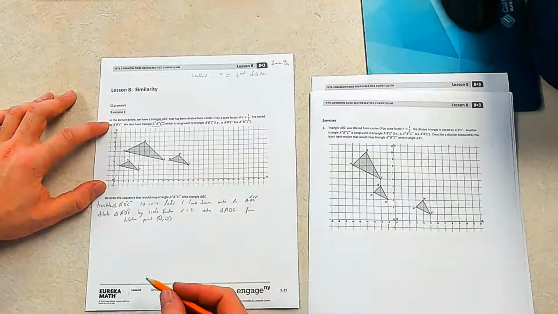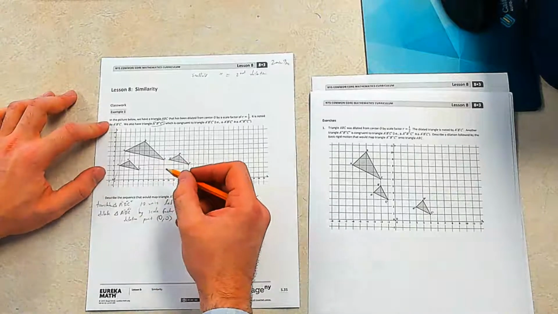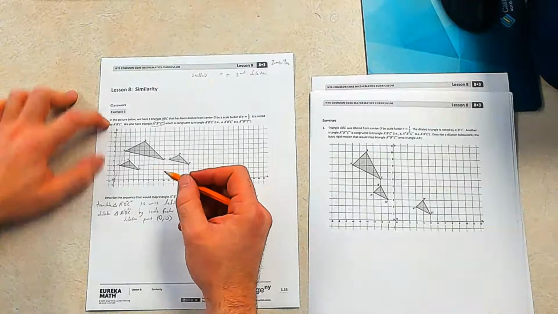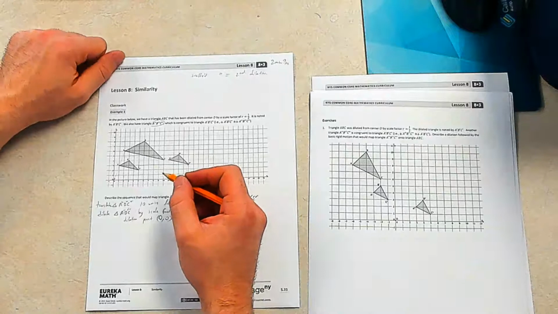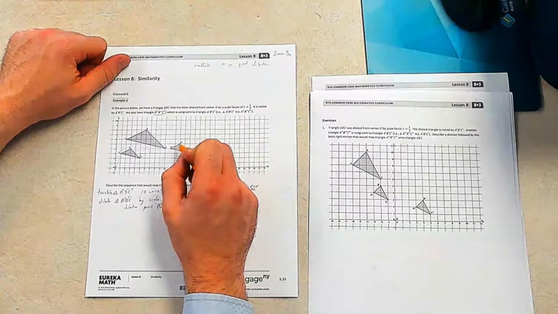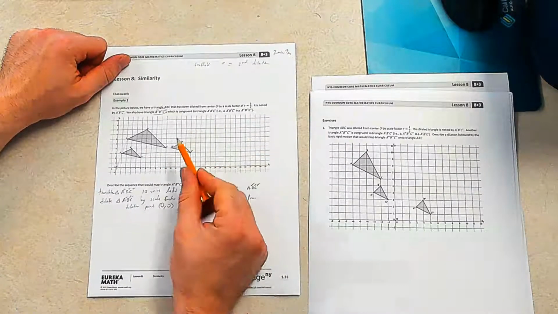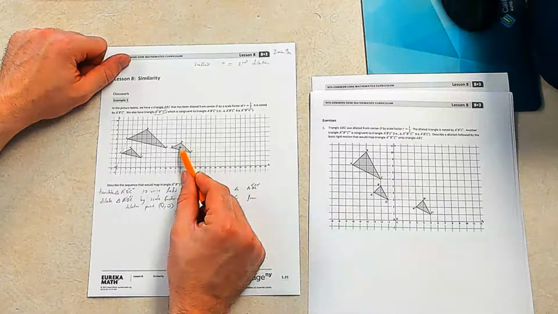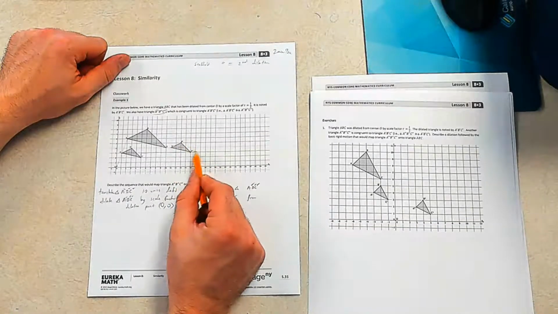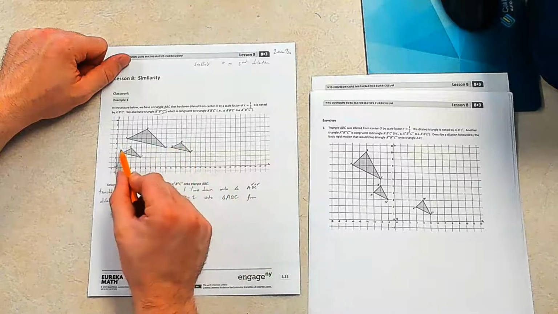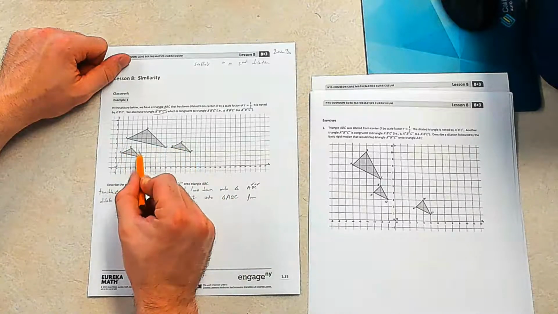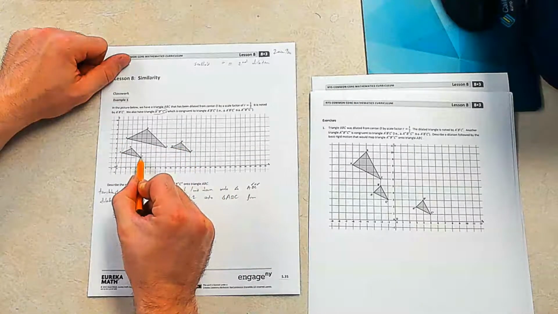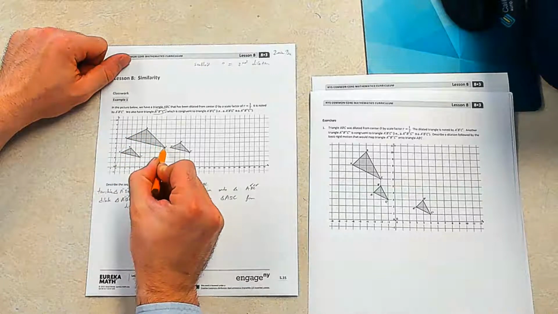So if that wasn't confusing enough, let me put it in layman's terms, which just means simpler terms. This one is triangle ABC double prime. So A double prime, B double prime, C double prime. And then over here we have A prime, B prime, C prime, and then ABC.